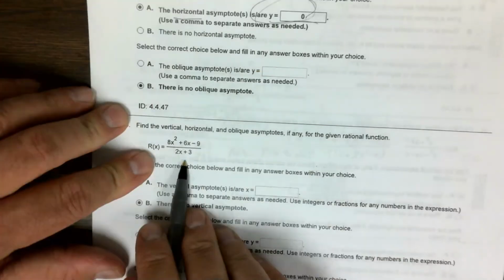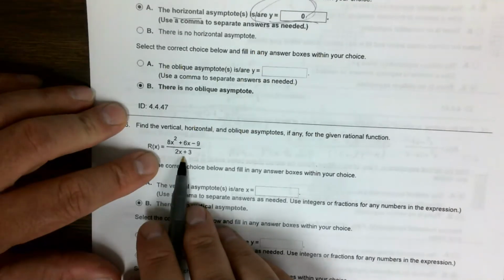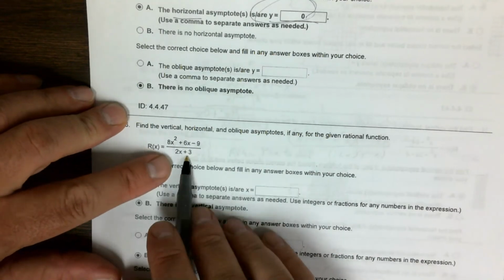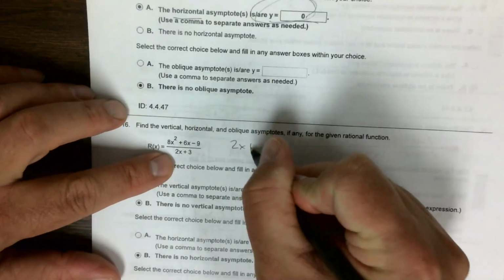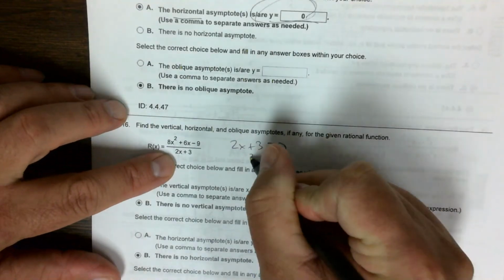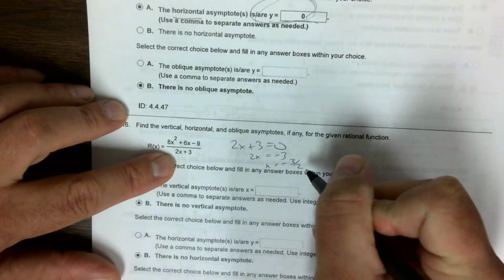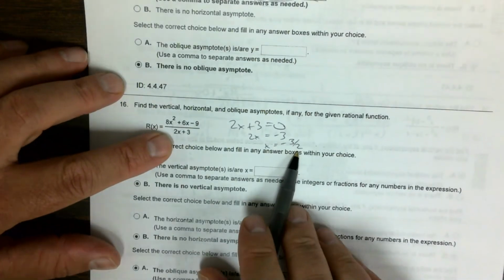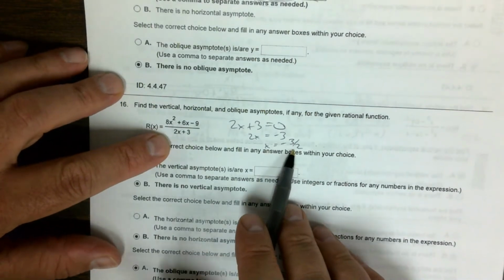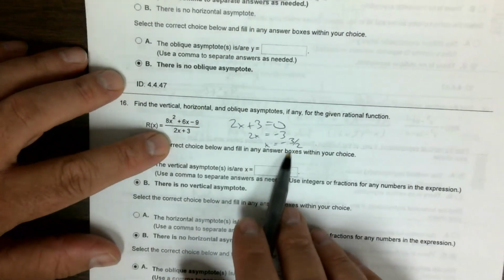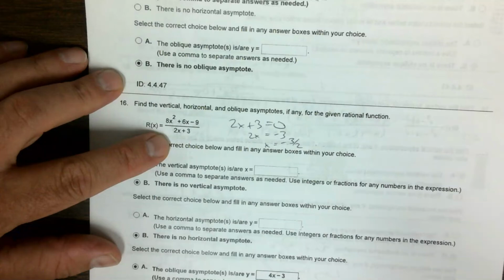Now on this one, let's set our denominator equal to 0. So 2x is negative 3 and x is negative 3 halves. If I were to graph this, we're either going to have a hole at negative 3 halves or we're going to have a vertical asymptote there. So let's find out.